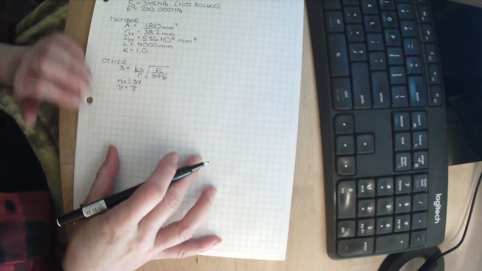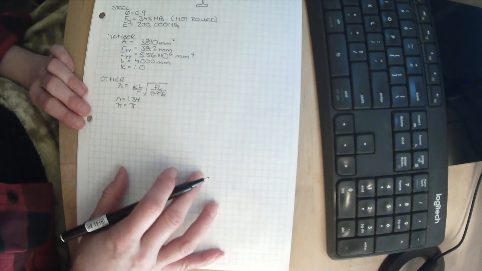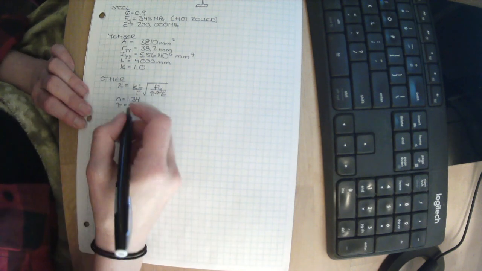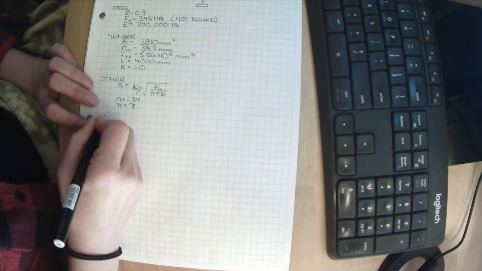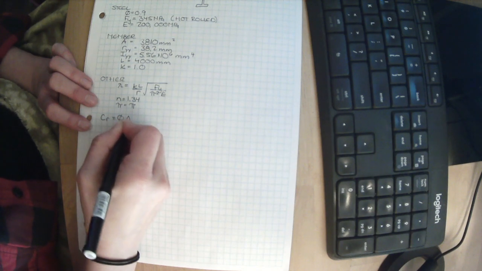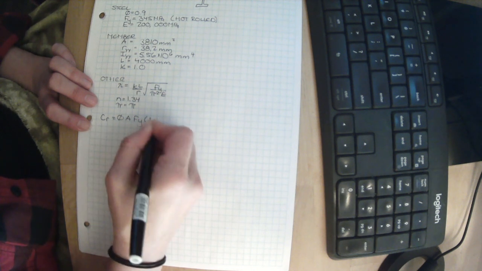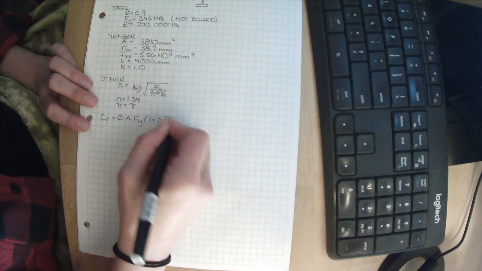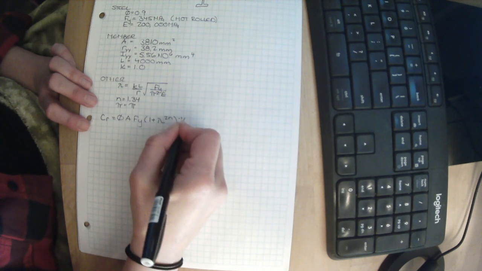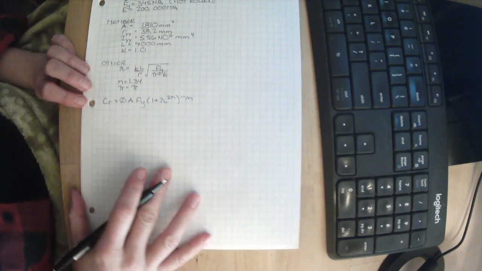So we've got all of the things here that we need to be able to calculate our compressive resistance. We know that CR equals our reduction factor times our area times Fy times (1 plus lambda to the 2n) to the power of minus 1 divided by n. Okay, we have everything we need to calculate this.